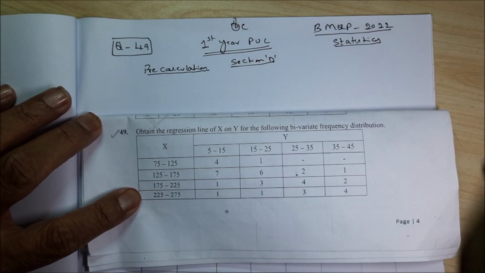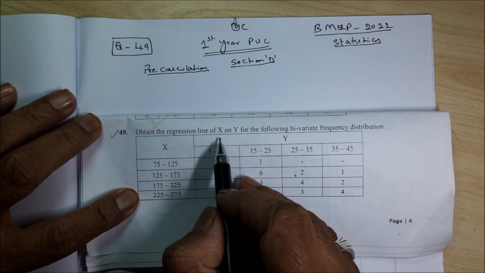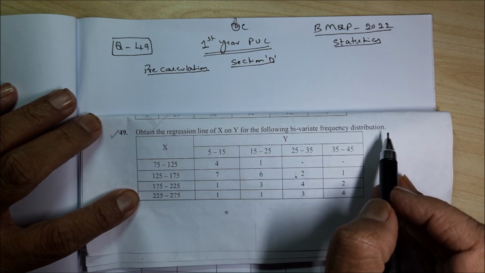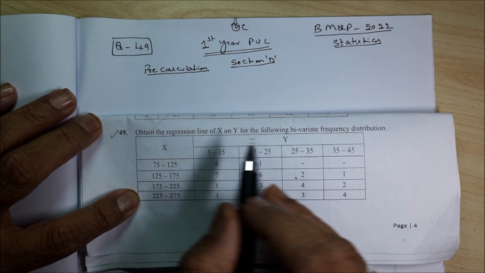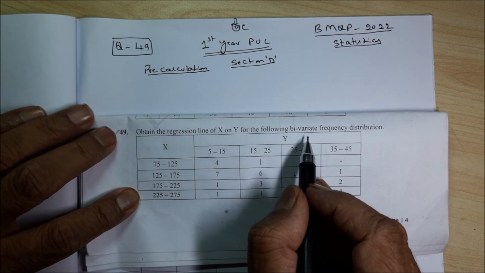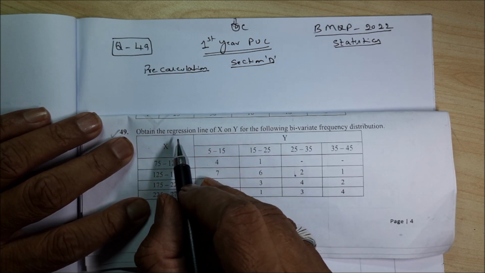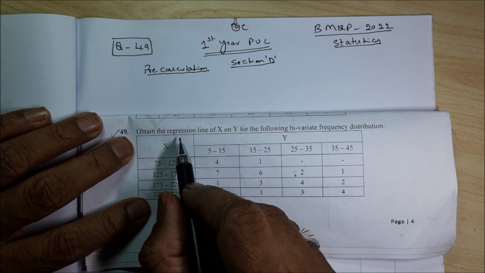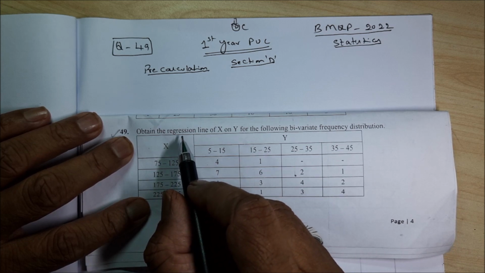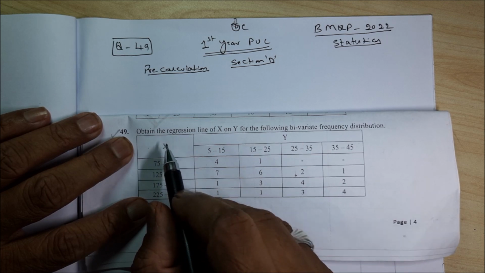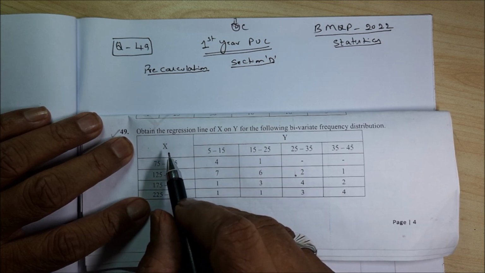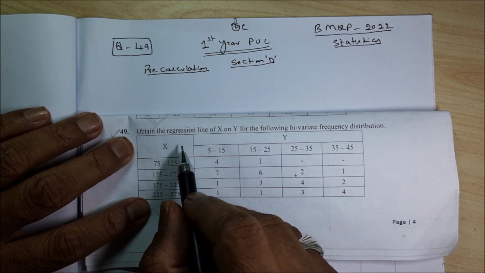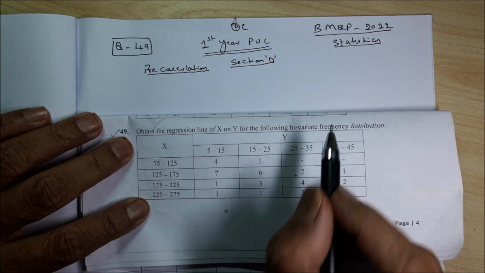Now, problem number 49. Obtain regression line of X on Y for the following bivariate frequency distribution. Let us understand two things here. One is regression, the other one is bivariate. Regression means putting one value on the other. Interchanging X on Y, Y on X. To find out the value of X, you put the value of Y. To find out the value of Y, you put the value of X. That is called regression, interchanging. From one value, you will find out the other value.